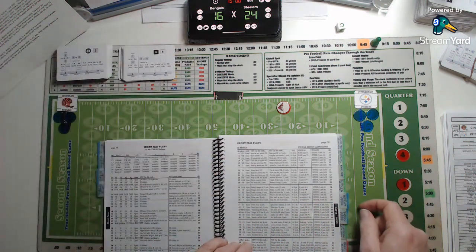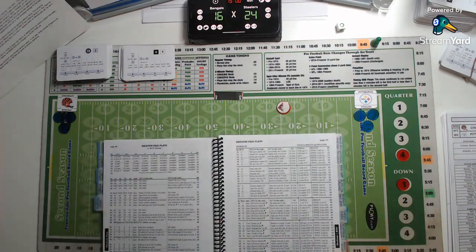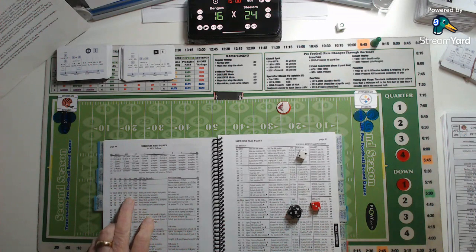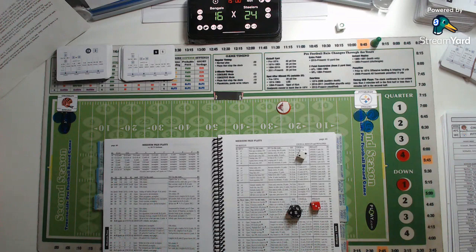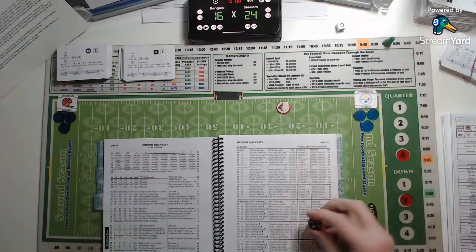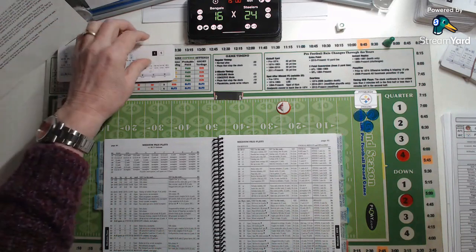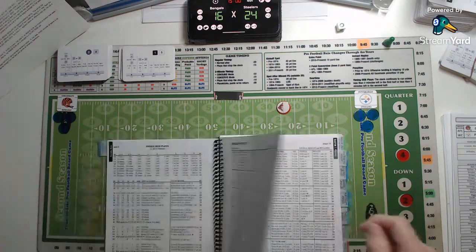I'm going to go medium pass against a run. Brister takes a snap, drops back, looks for Eric Green. Is SB a 0 pass? He is. And so it's incomplete. Second down and 25. Going to run it, inside run against a run defense.